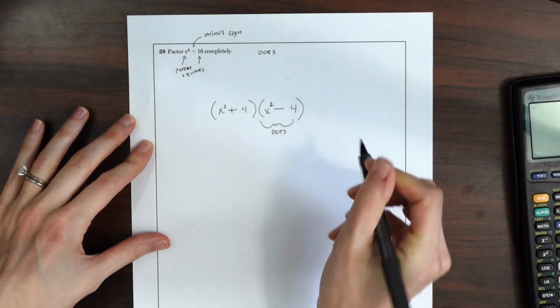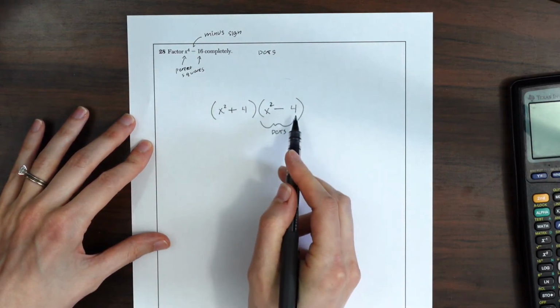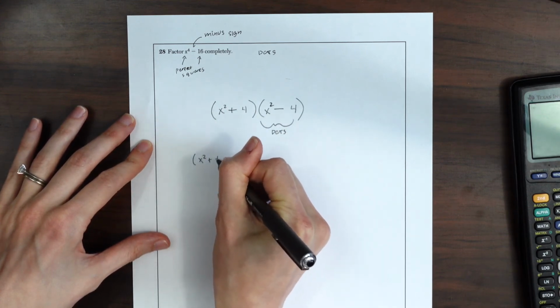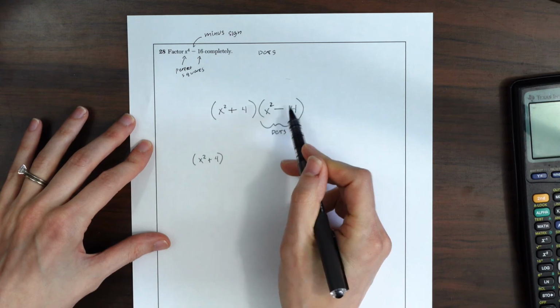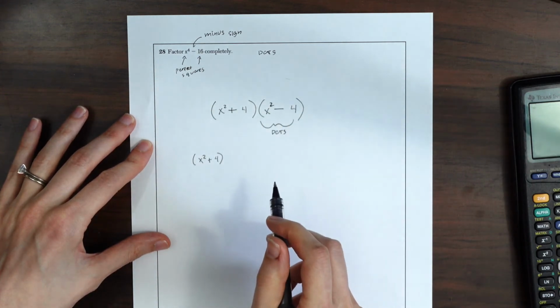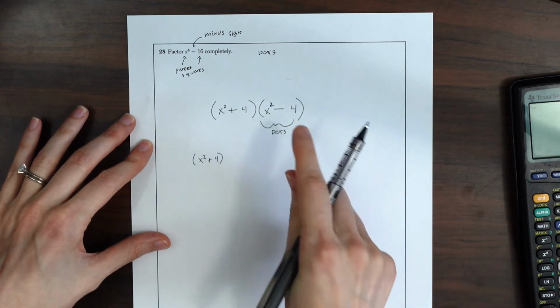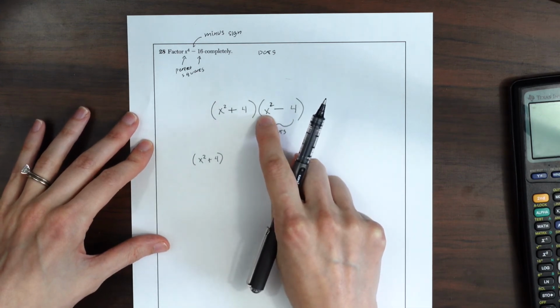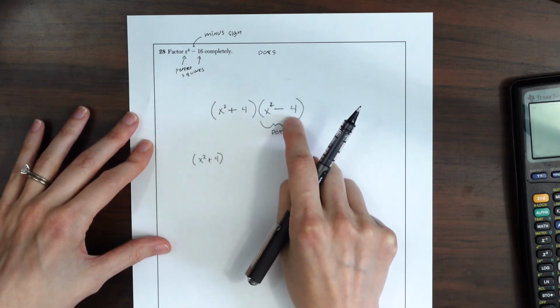qualifies as a DOTS. This can also be factored. This, we're done with this being factored, so we could just bring this down. But this over here, notice we have the same ingredients for a DOTS factoring. So we have a minus sign, and then we have x squared, which is a perfect square, and we have 4, which is a perfect square.